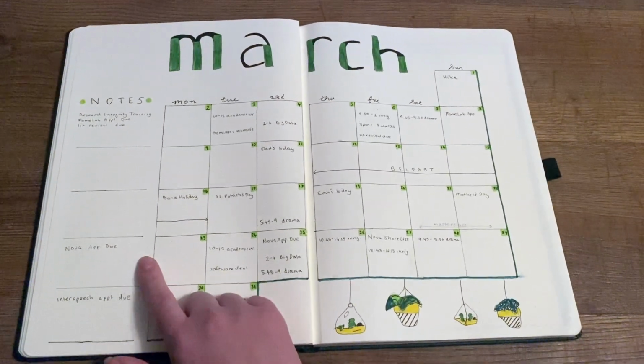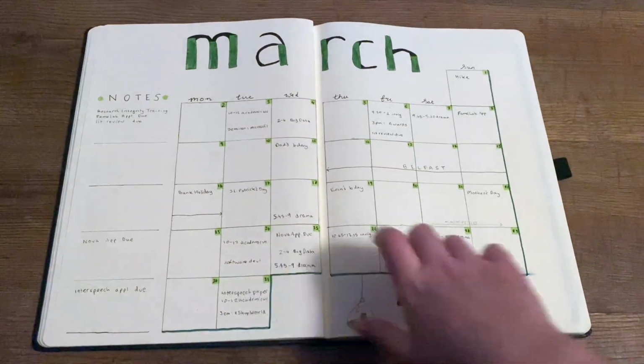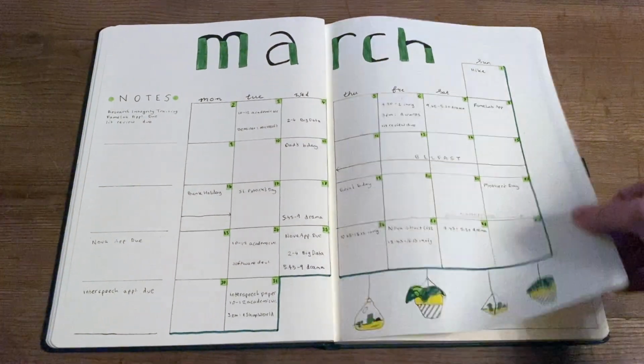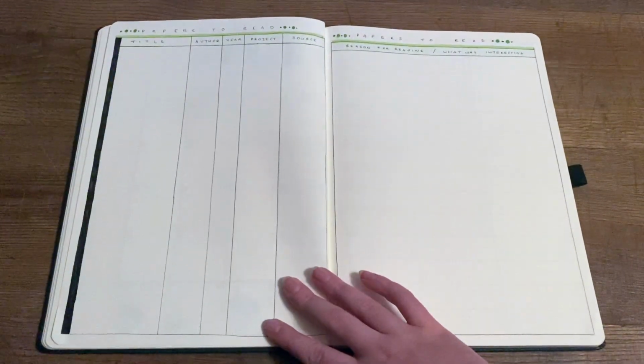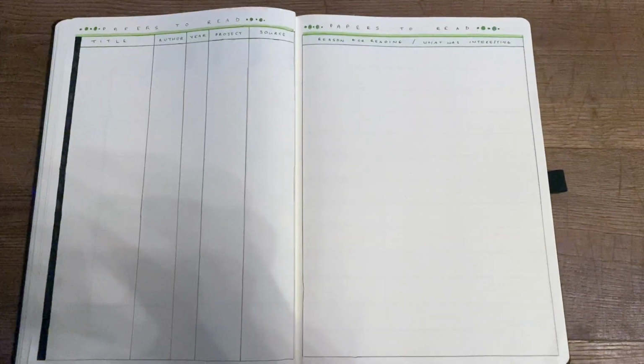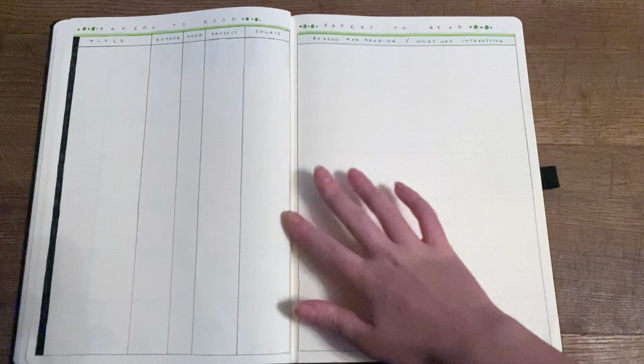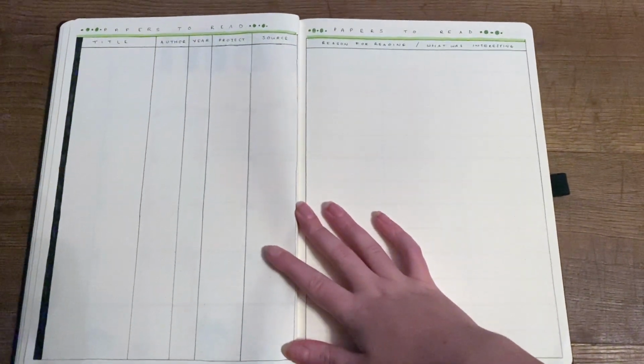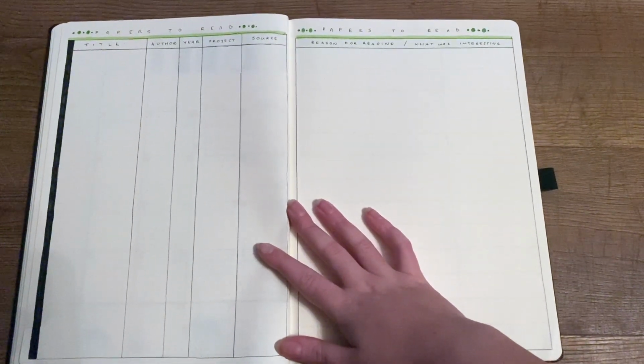Down here I have my startup application due, and down here I have the paper due. So moving on, this is my papers to read spread. Basically just a page where I can track the papers that I read this month or papers that I come across that I would like to read.